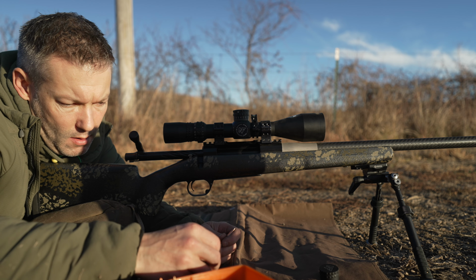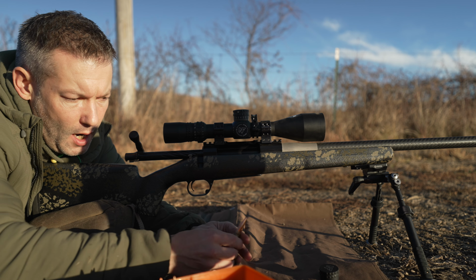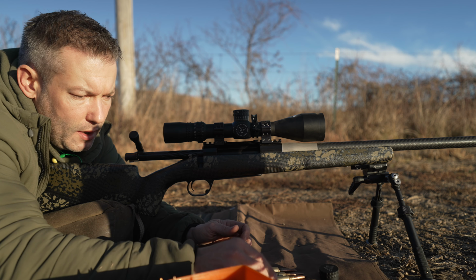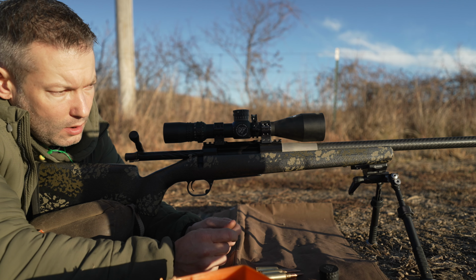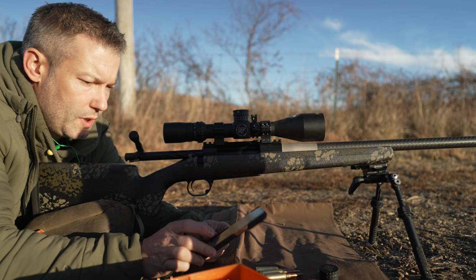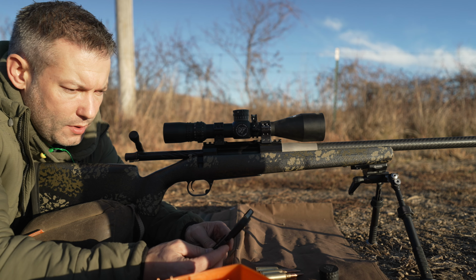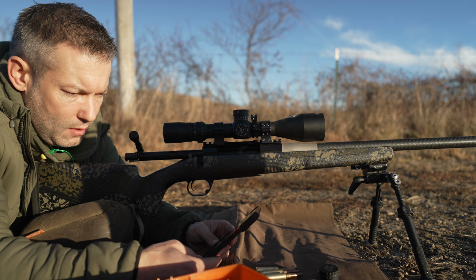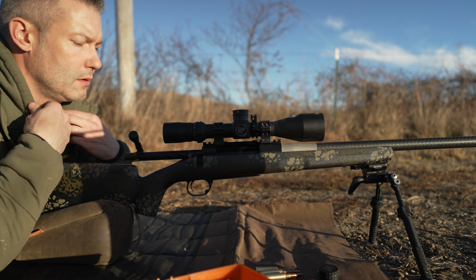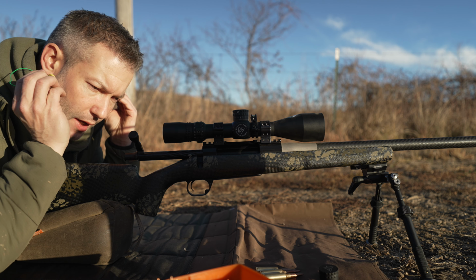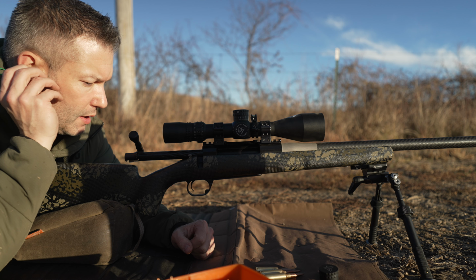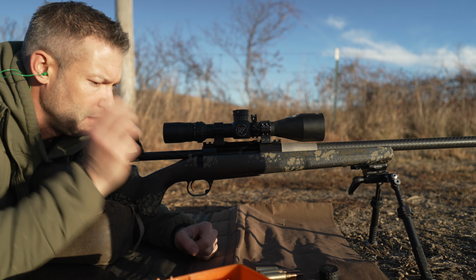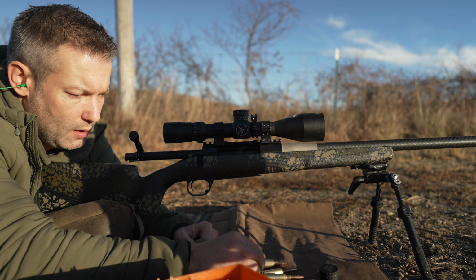And then right now I'm going to shoot what I think is going to be a lower end of the Reloader 26, just to see how it groups, and more so to get velocities. Hopefully, I think there's going to be some accuracy with this at 2890 if I can get there.